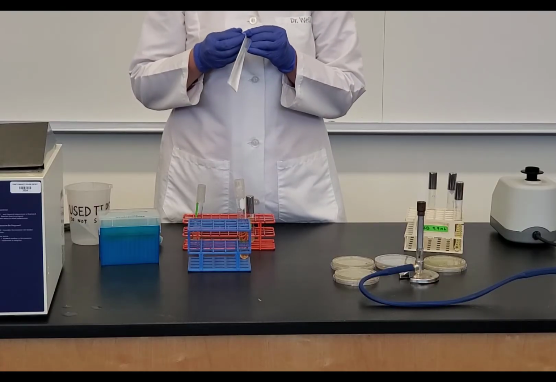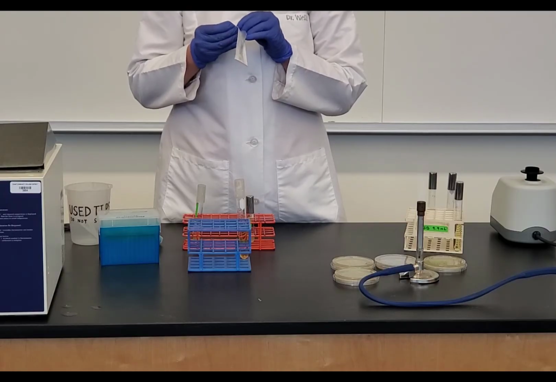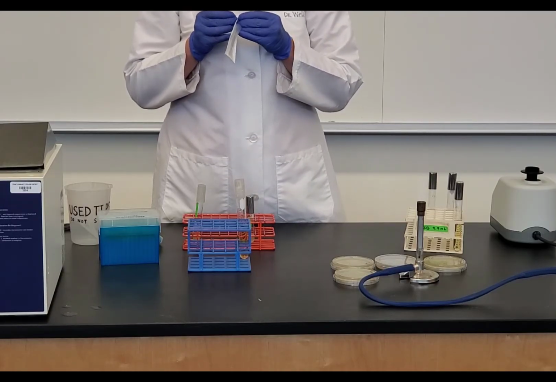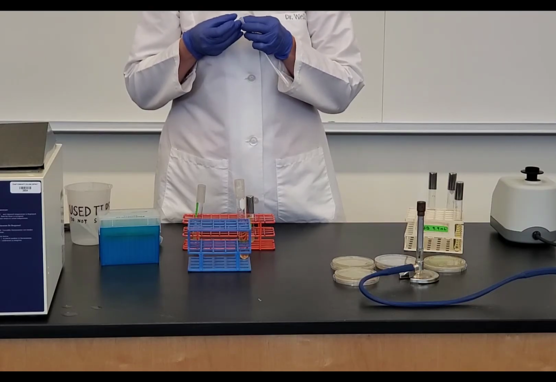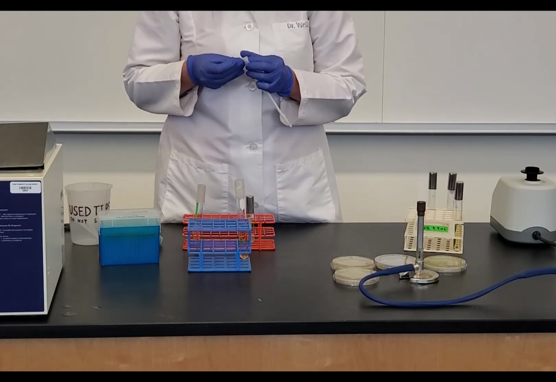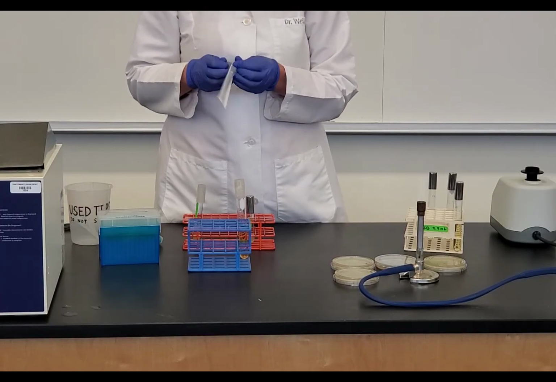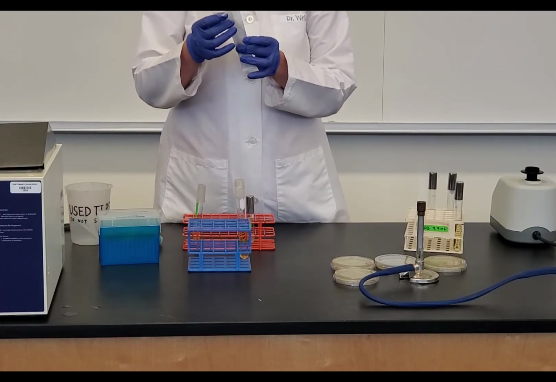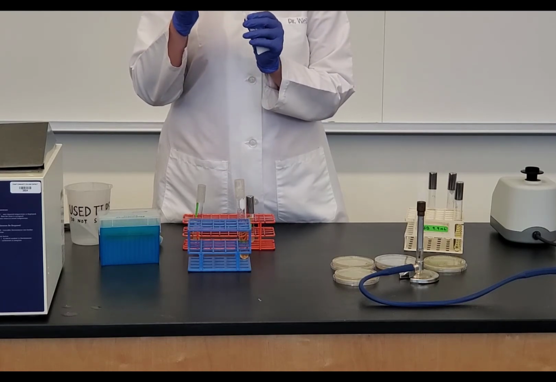So I'm going to open this. This is sterile. All right, so I'm opening this up. And again, I want to keep this as sterile as possible, so I'm keeping it in the wrapper until I'm ready to use it.